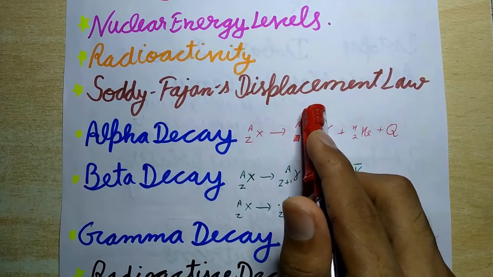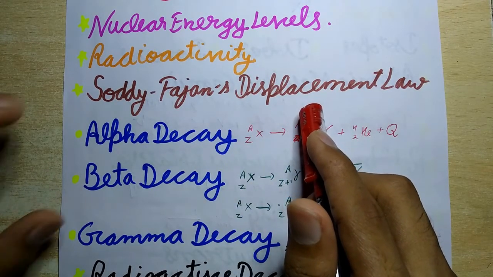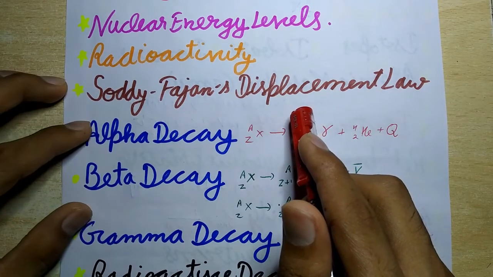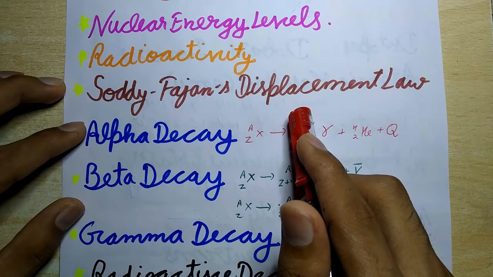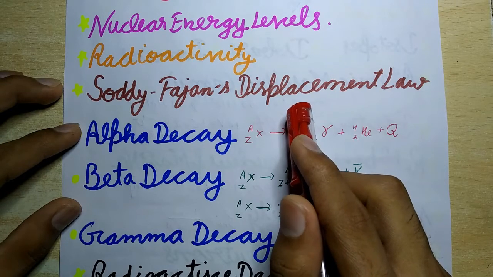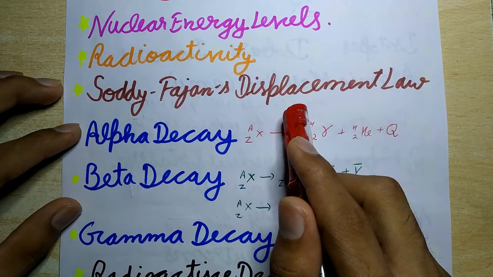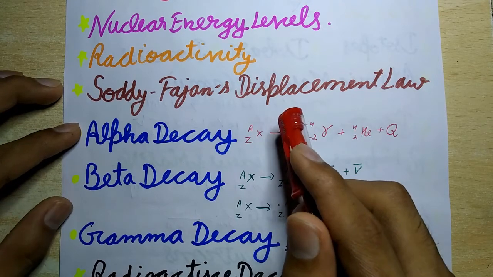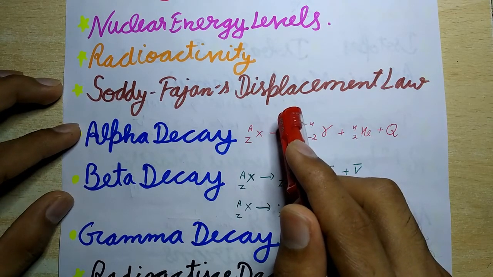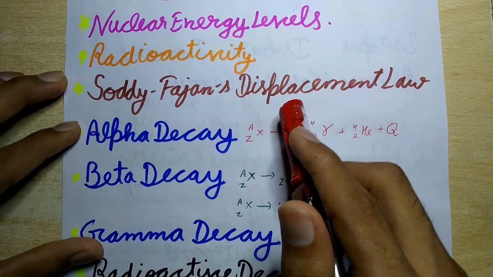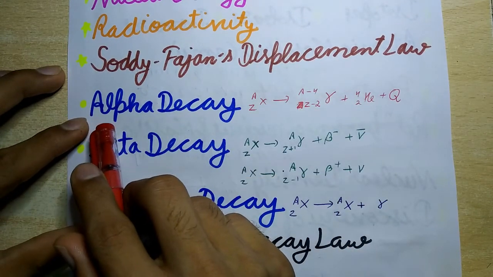Soddy-Fajans displacement law. It states that, first, when a radioactive nucleus emits an alpha particle, its atomic number decreases by 2 and mass number decreases by 4. Second, when a radioactive nucleus emits a beta particle, its atomic number increases by 1 but mass number remains the same. Third, the emission of a gamma ray does not change the mass number or the atomic number of the radioactive nucleus.